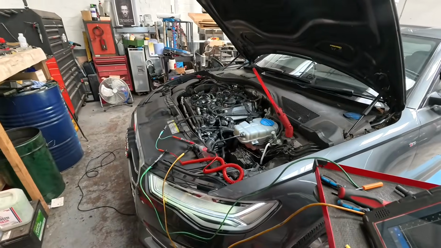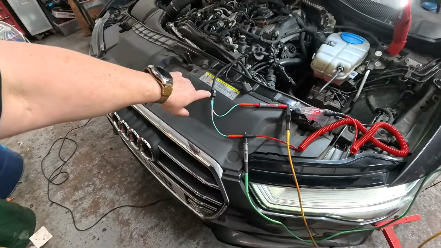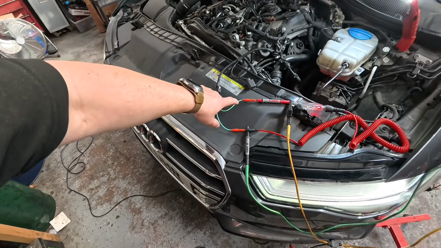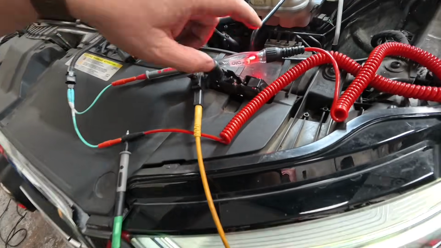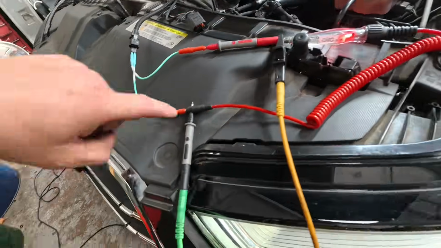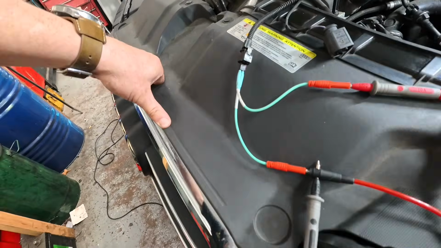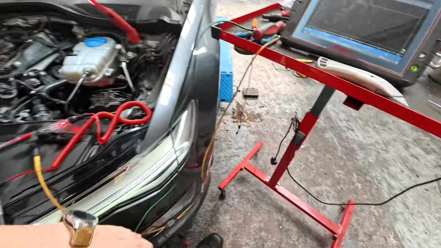Apologies if the engine's running. What we've done is we've wired our oil pressure solenoid valve out to our breakout leads through our test light. You can see the test light is lighting, so it means it's making a circuit down from the power supply and grounding out the other side. And we've got our scope hooked in there.